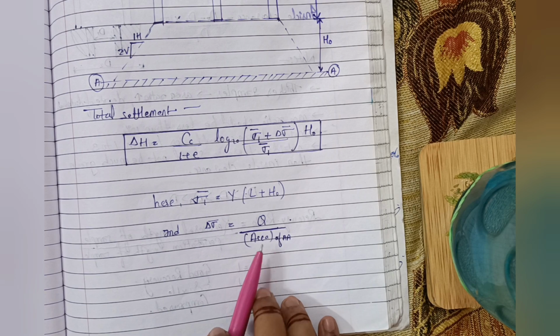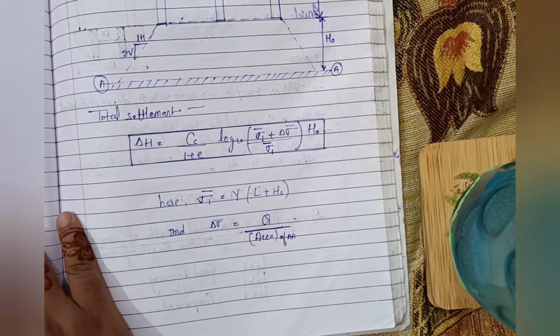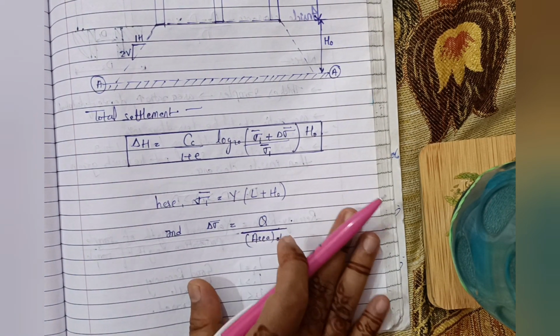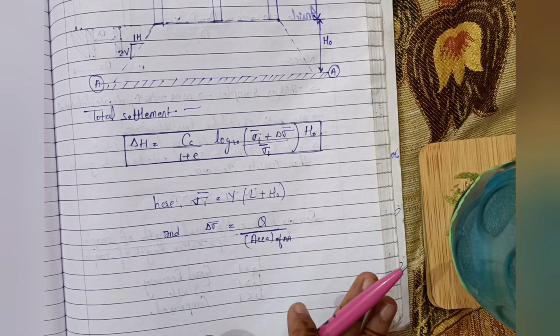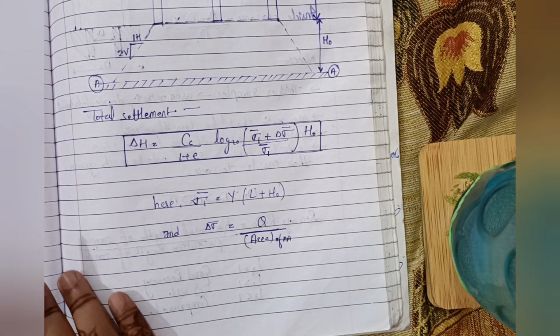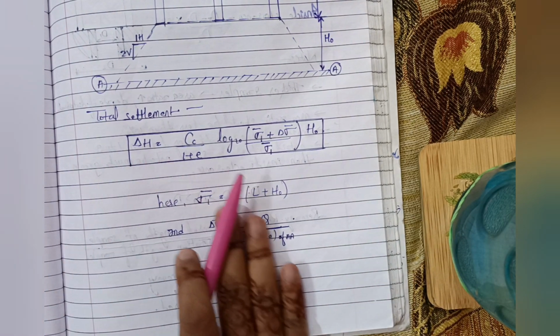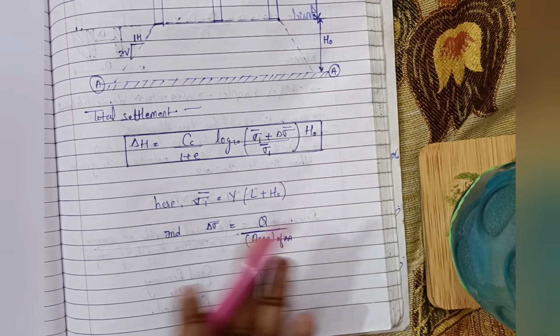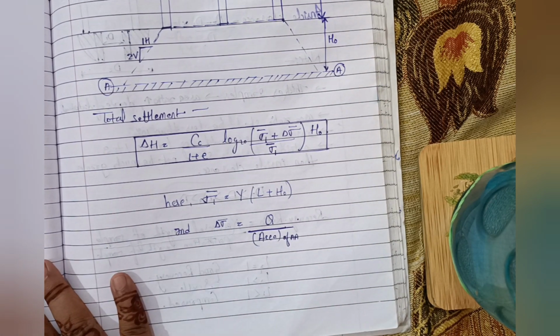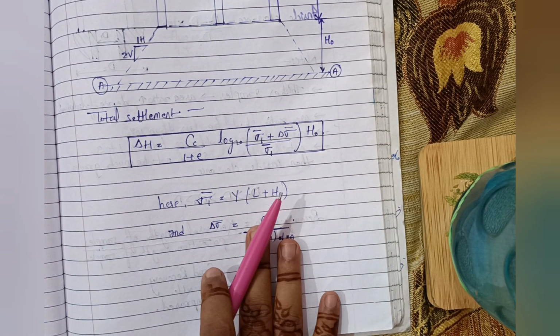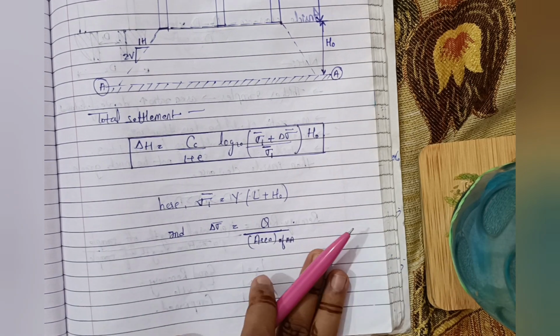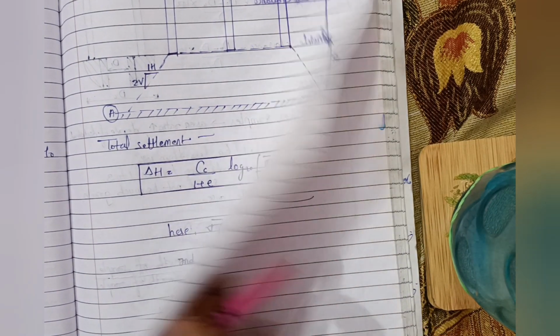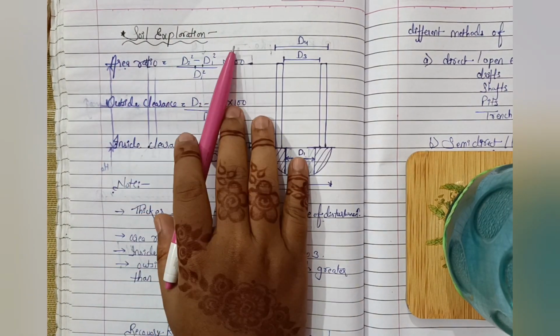Okay, we will see the questions related to these two types of total settlement of pile groups, so that it will be easy for you to understand how you can solve the numericals of this topic. Okay, so as for now, you can see the formula to determine the total settlement of a pile group for the friction pile and for the bearing pile. Okay, now we will move ahead. Next topic is soil exploration.